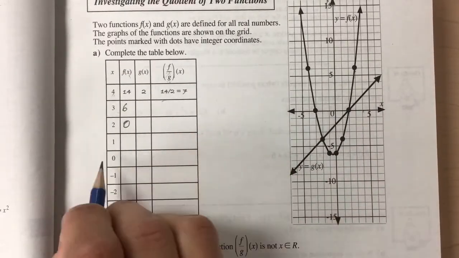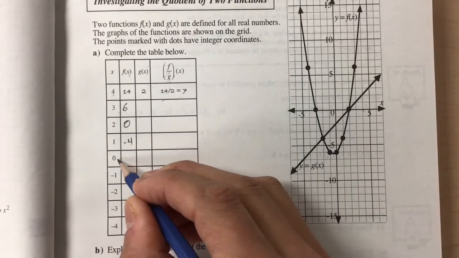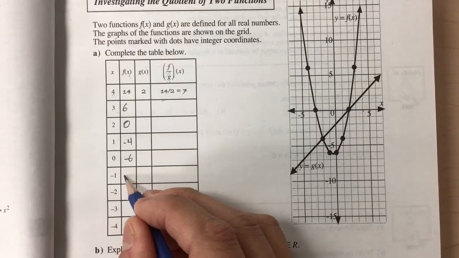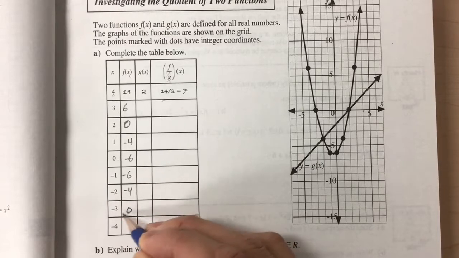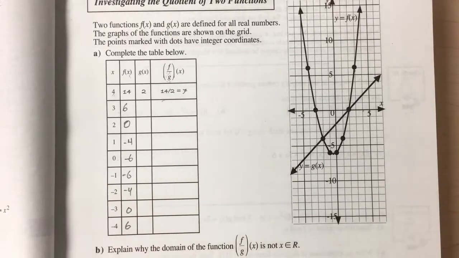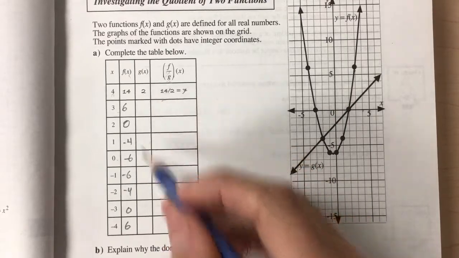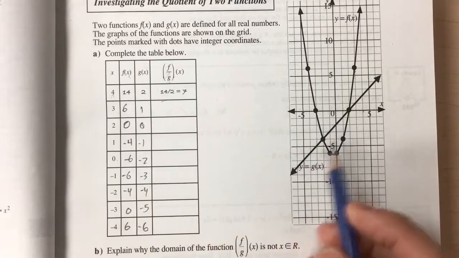X equals 1, we're at -4. At x equals 0, we're at -6. X equals -1, we're at -6. -2, we're at -4. And -3, 0, 6. And we're going to complete the y values of g of x as well. And -6.